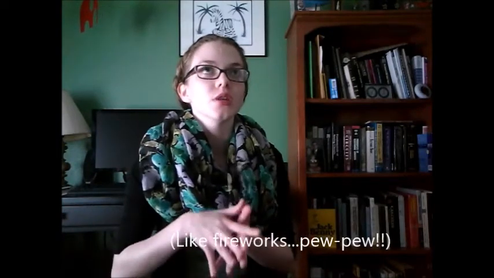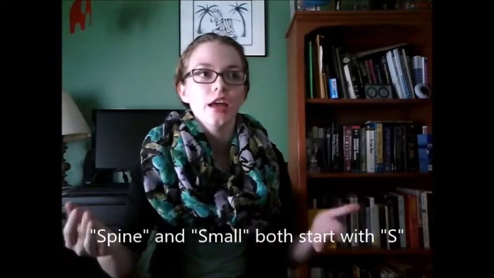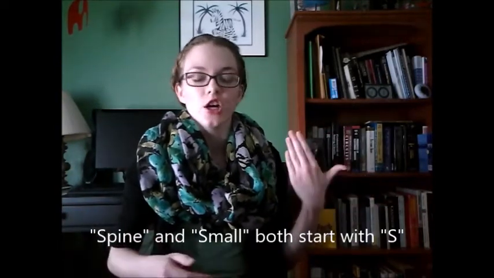So next up, we're going to be talking about spines and processes. Spines and processes are both very similar, as they're both projections that kind of shoot off bones. But the biggest difference between them is a spine is smaller and pointier than a process. So basically, how you differentiate spine and process in your head is spine starts with the letter S.